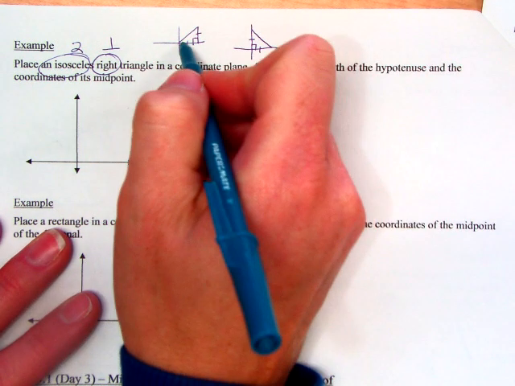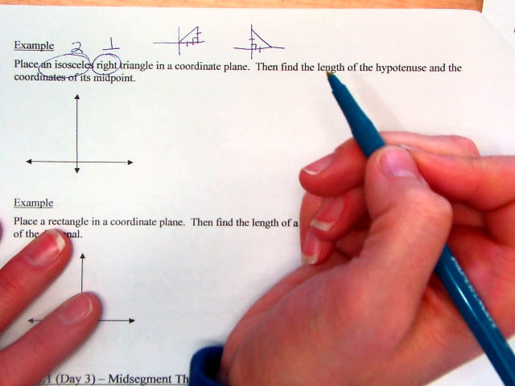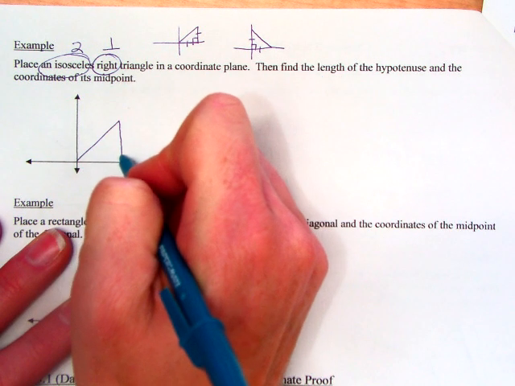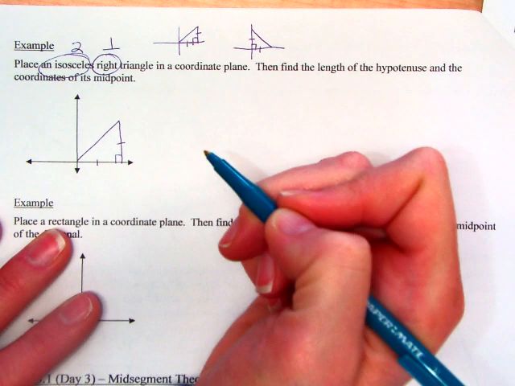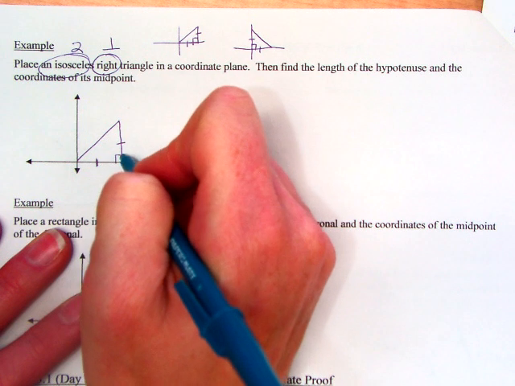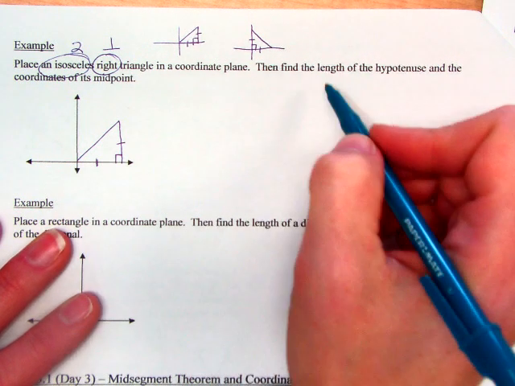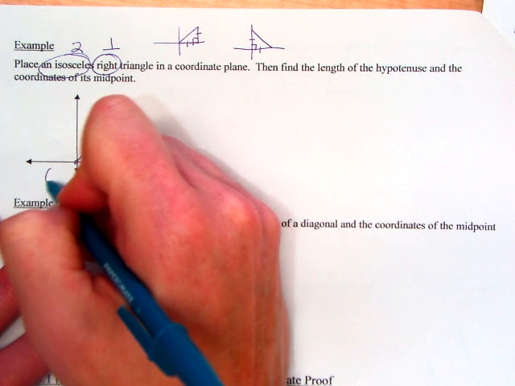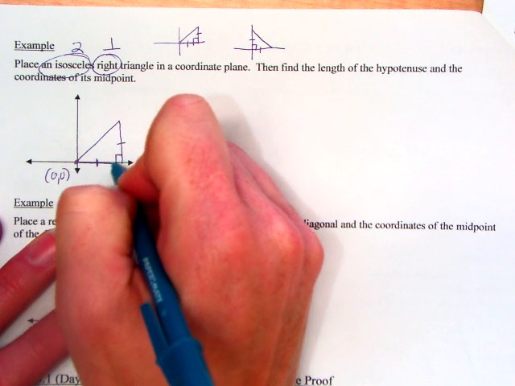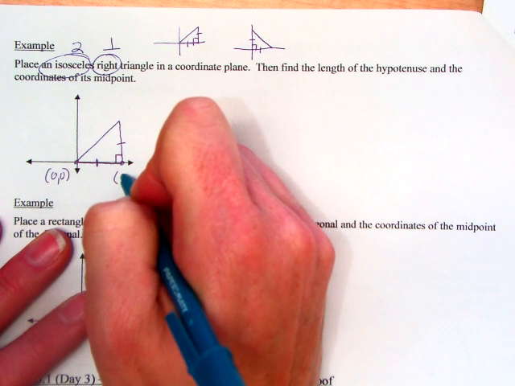You always kind of want to use the x-axis because that makes your life easier, but I'll go with this one because it's usually what most kids pick. So isosceles means these 2 sides have to be equal, and then I put a 90. And I got to put some letters on it, so this is going to be 0, 0. This one comes over so much, so I'm going to say A.